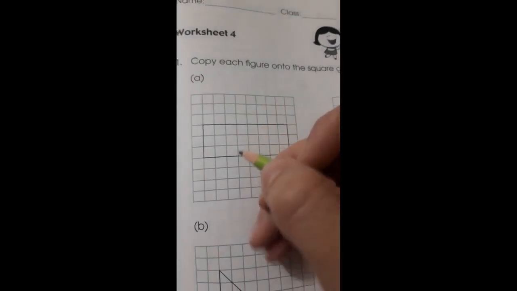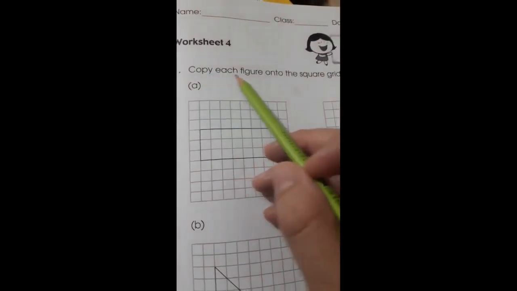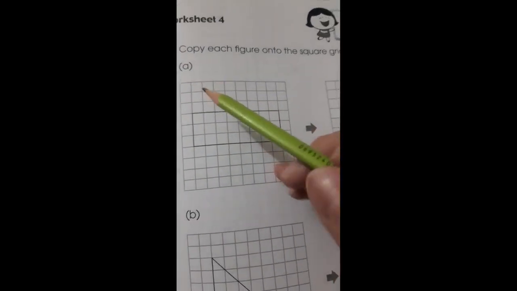Now let's start with the page number 55 of workbook 2B. Now copy each figure onto the square grid. Now again, this is the grid I have told you before, and you have to copy this rectangle figure.